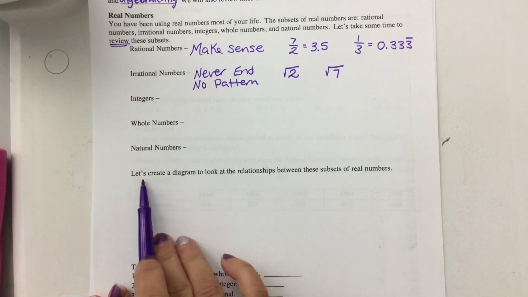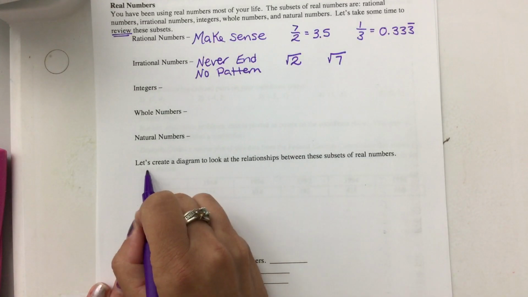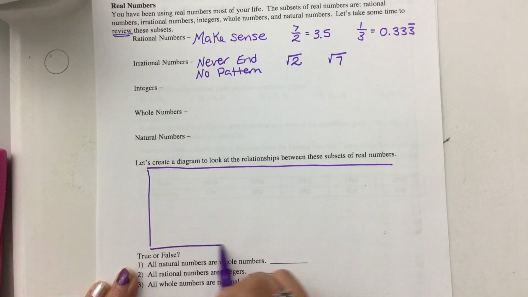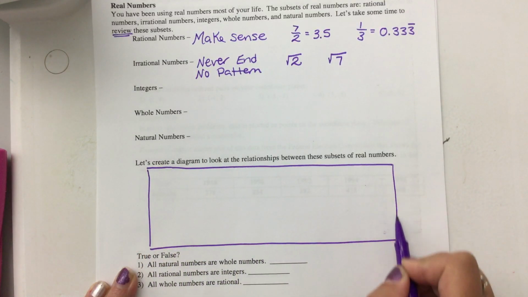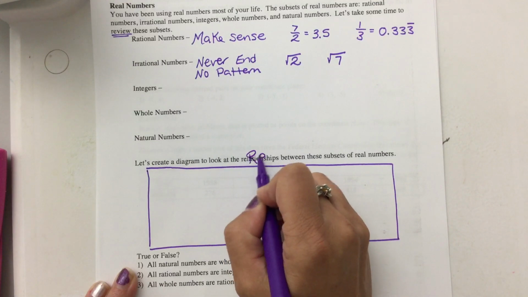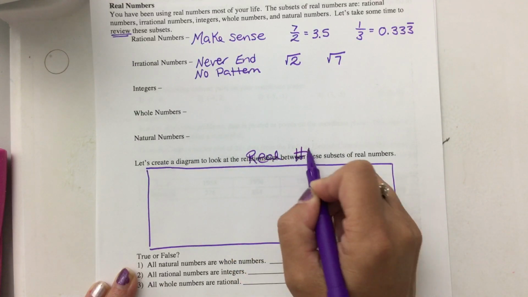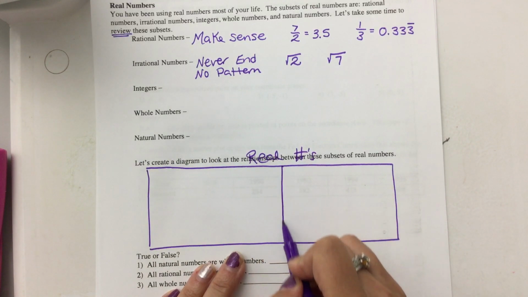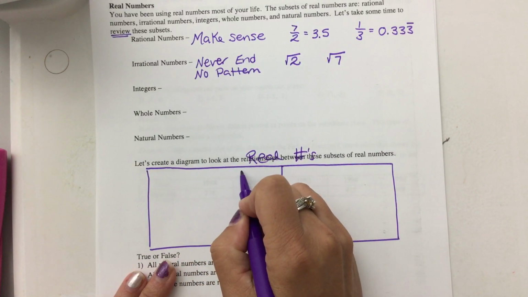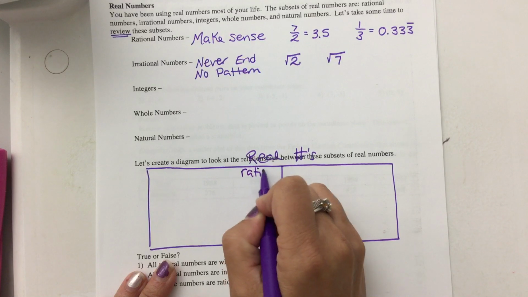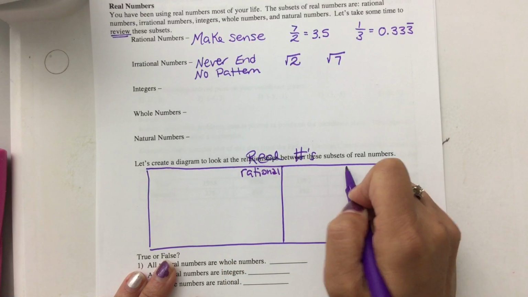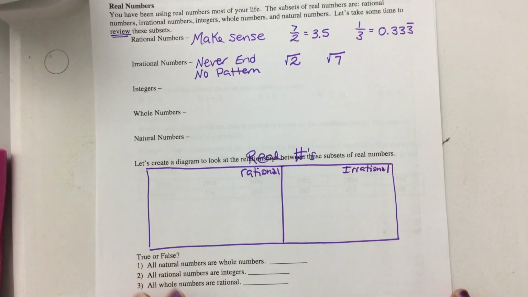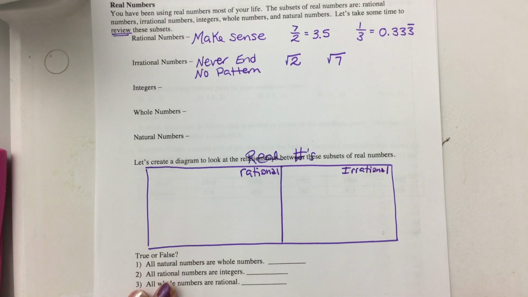So right here, they're going to have us create a diagram. The first thing I'm going to have you do is start off and make a really big rectangle. This rectangle represents all real numbers. Every real number has to be either rational or irrational. Okay, and that's what we have so far for our diagram.